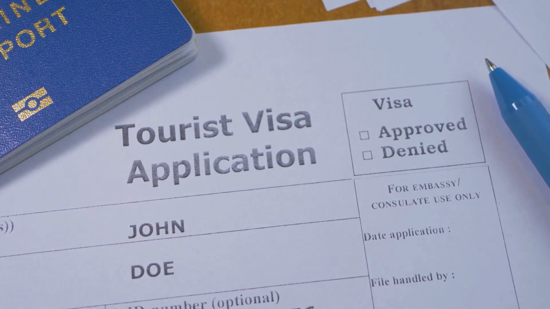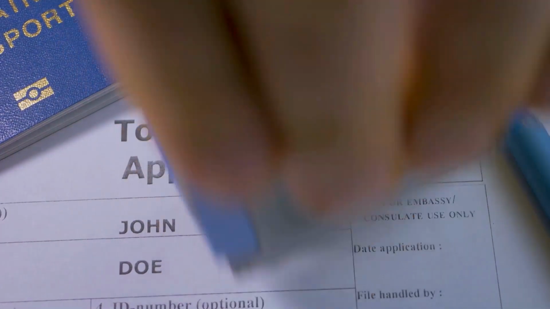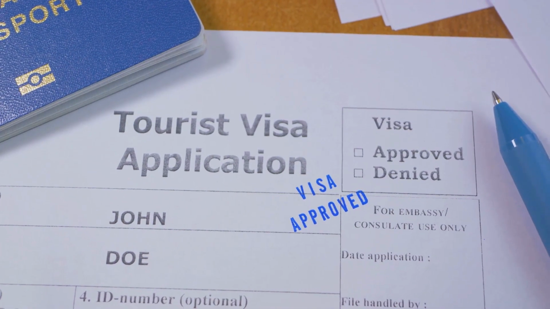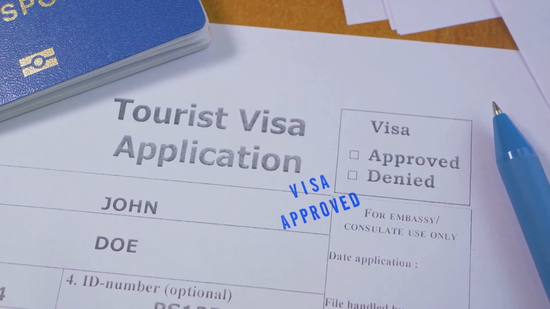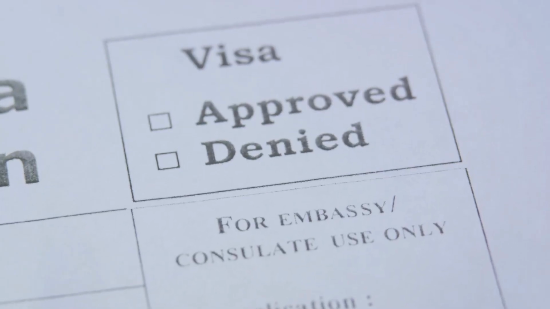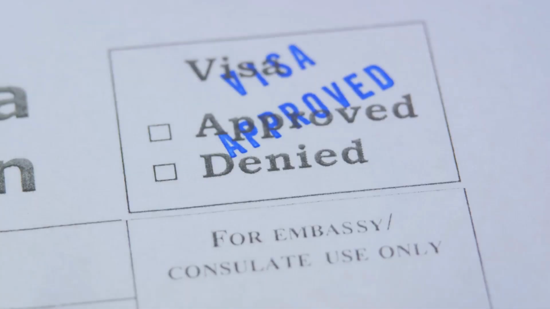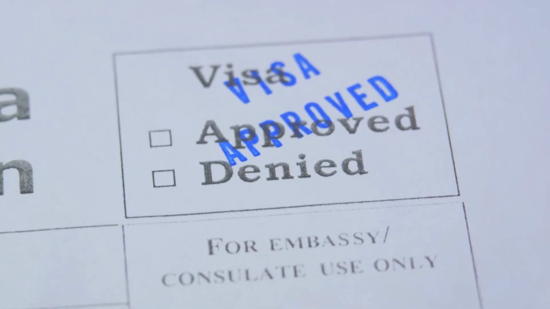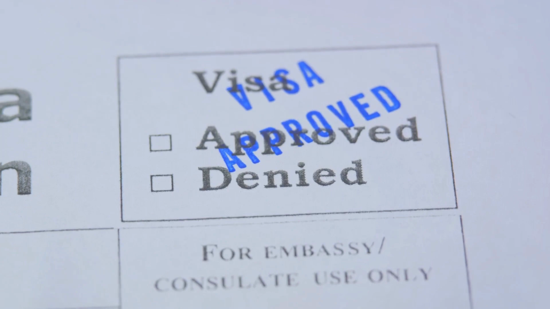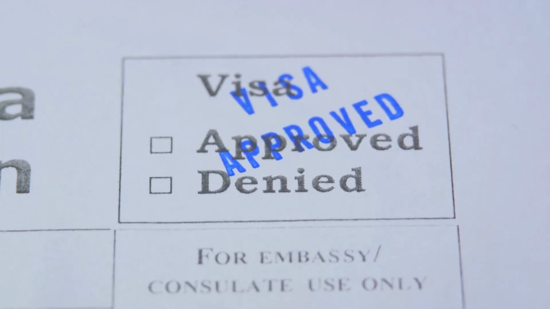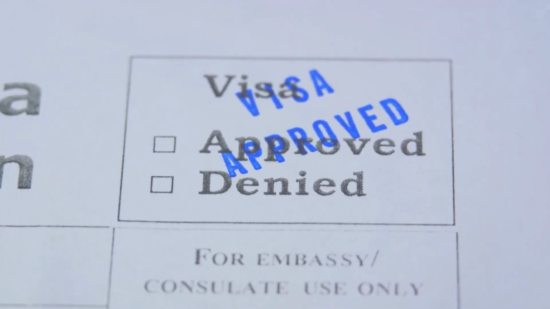First things first, what is a TN visa? At the most basic level, a TN visa is a type of non-immigrant visa. It's a document that provides authorization to its holder to remain in the United States temporarily for occupational purposes. But it's not just any non-immigrant visa. It's a visa specifically designed for certain citizens, those of Canada and Mexico.